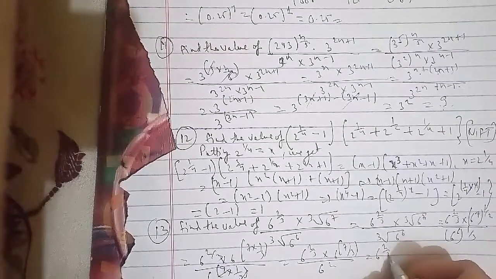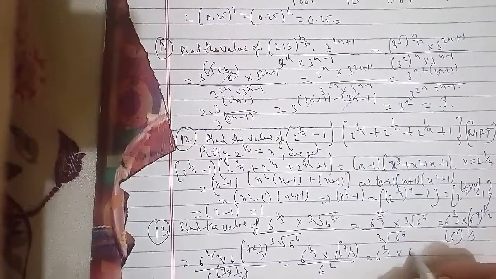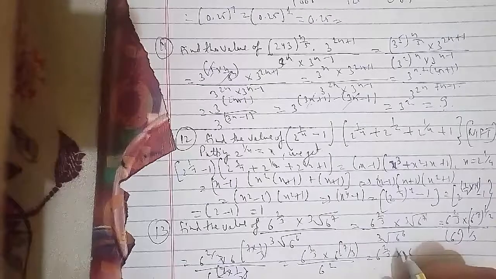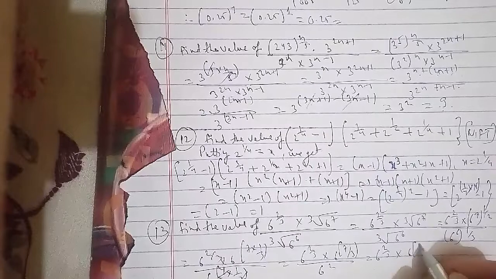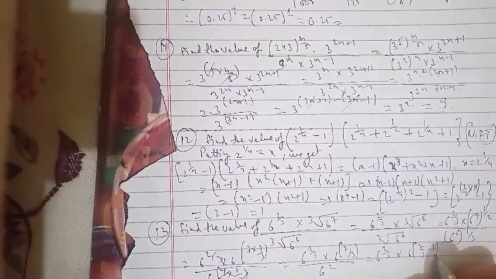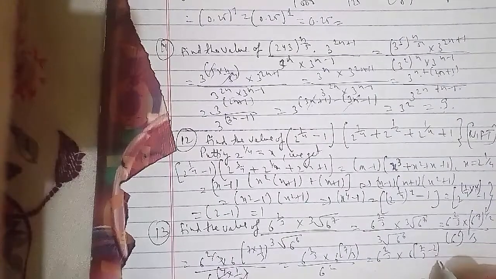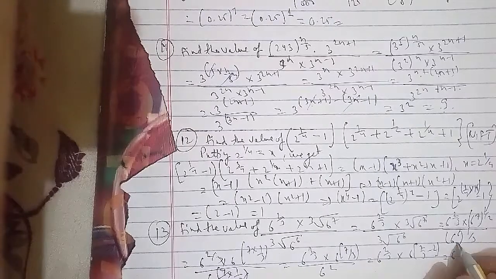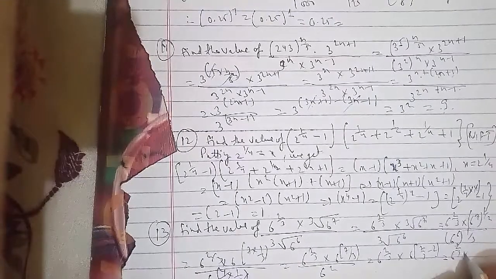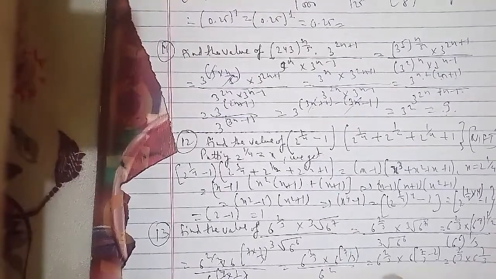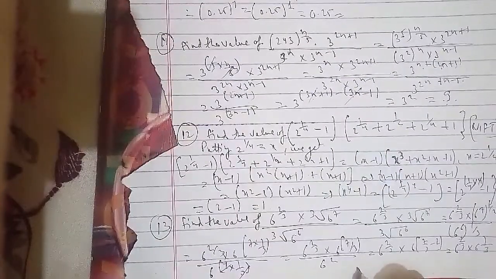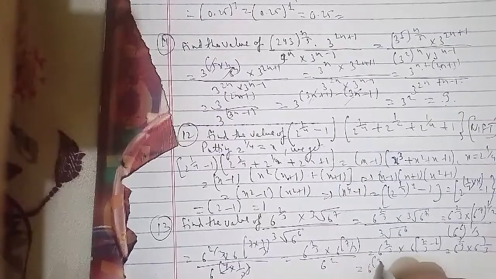Then 6 2 upon 3 into 6 1 upon 3. It will be power. The base is same, so we'll add it. 6 2 upon 3 plus 1 upon 3 is equal to 6 power 1, and that is equal to 6 here. That will be the right answer for this particular question as well, and that is important too.